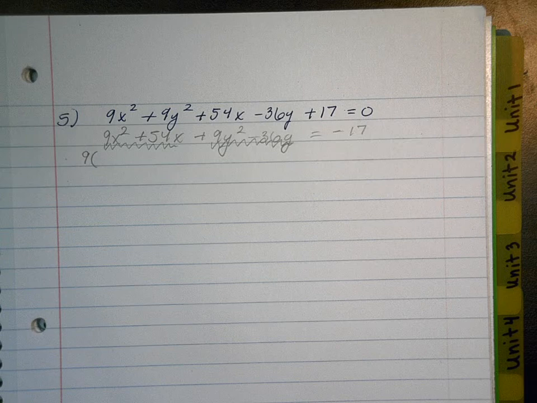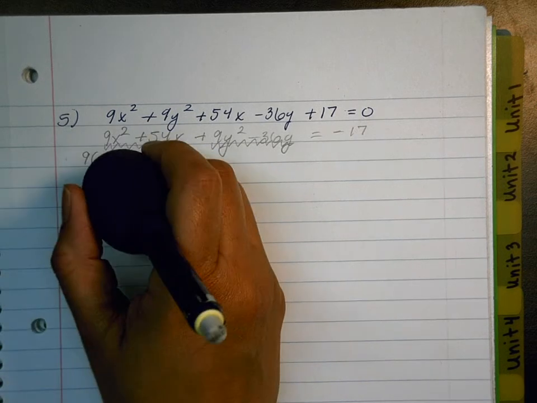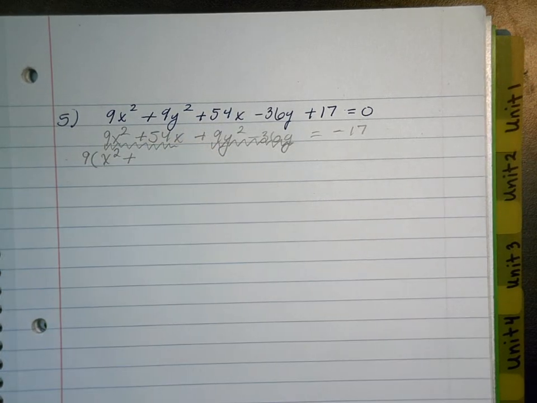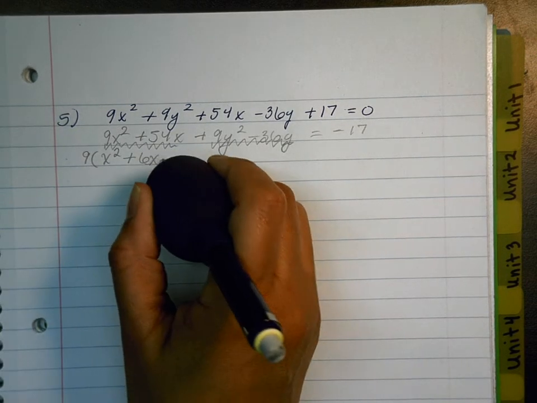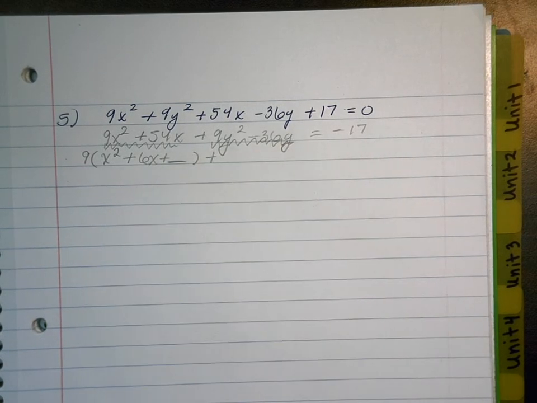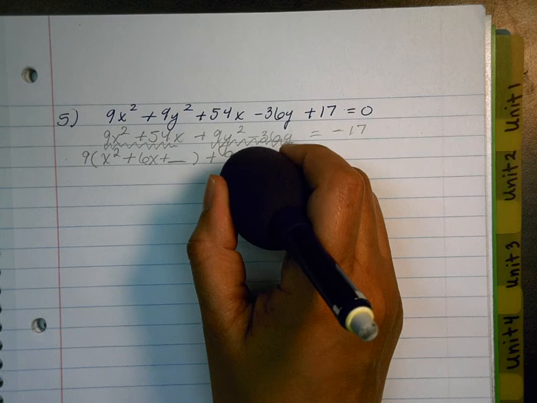Why do I factor out the 9? Because I cannot complete the square with the 9 inside. x squared plus what? 6x, is that what I heard? And then I put my plus blank, because that's what I'm going to complete the square. Plus, what am I going to factor out here? Also a 9, not a 9y, same thing.